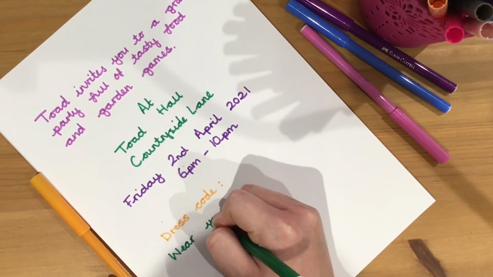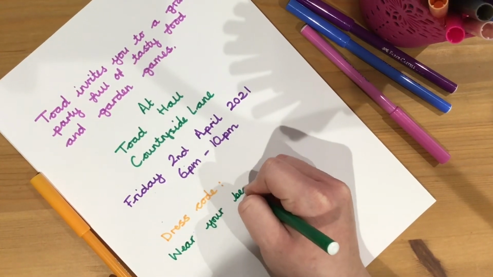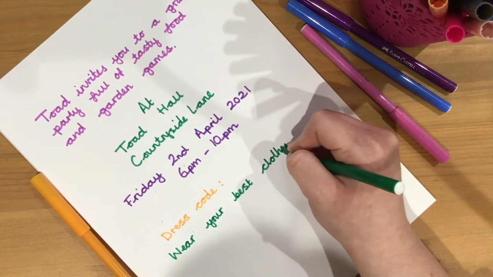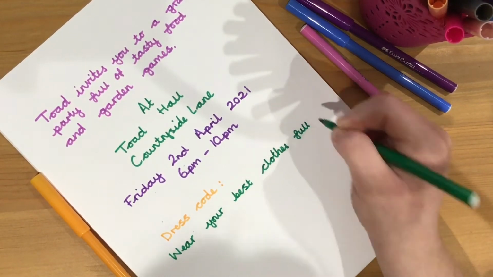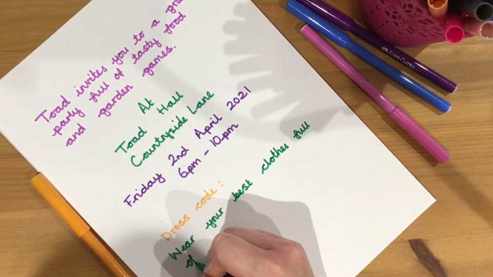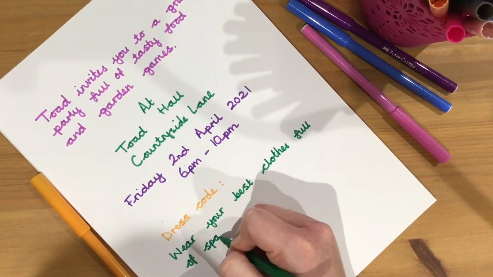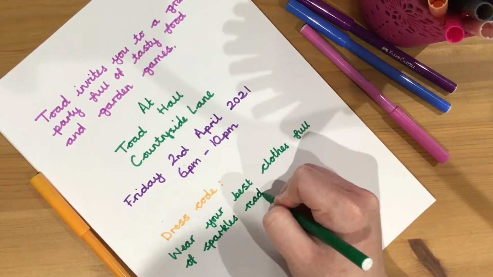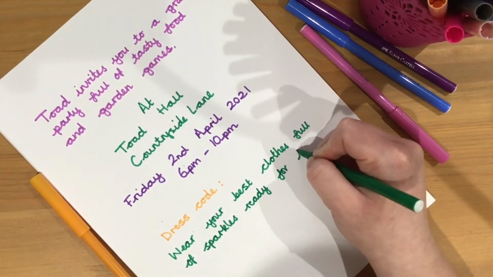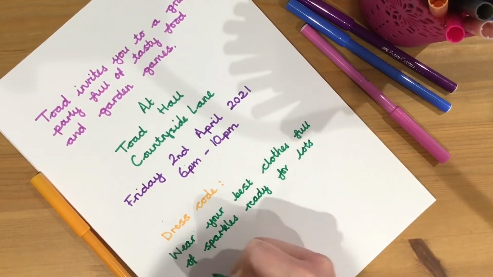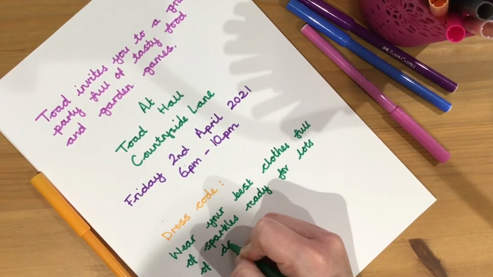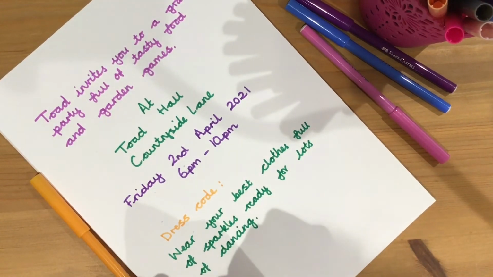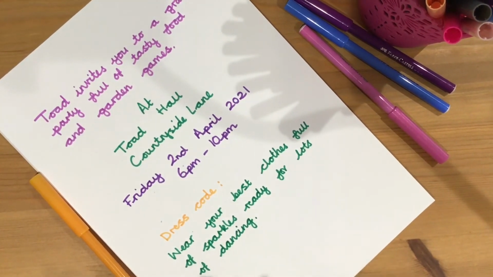Wear your best clothes full of sparkles, ready for lots of dancing. My guests know they're going to be dancing and playing garden games now.